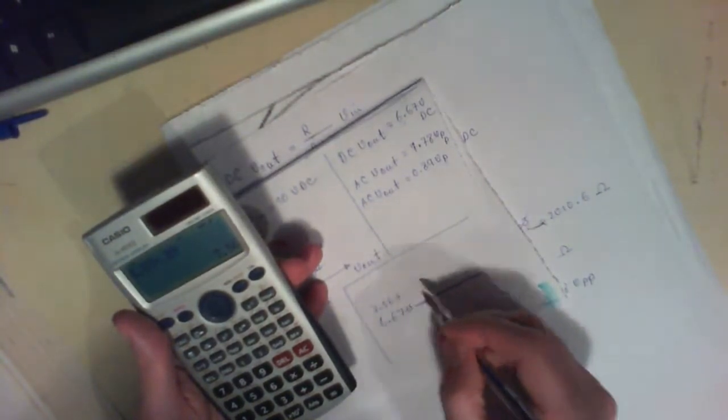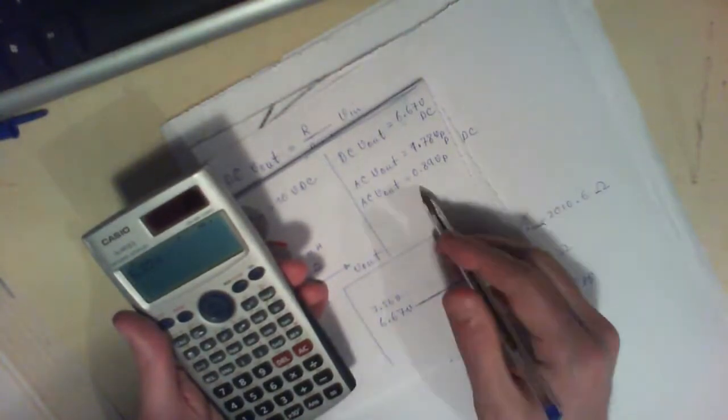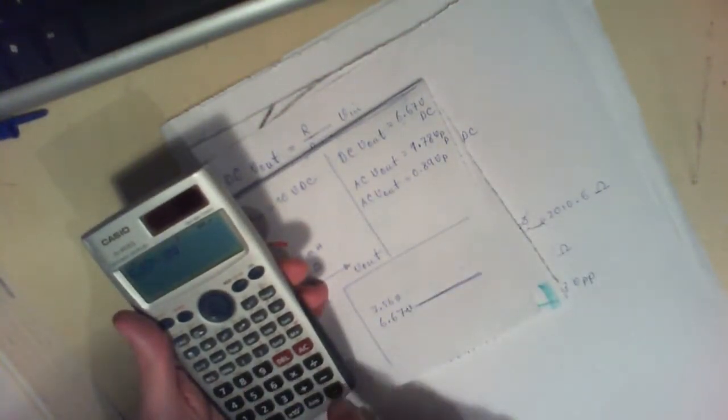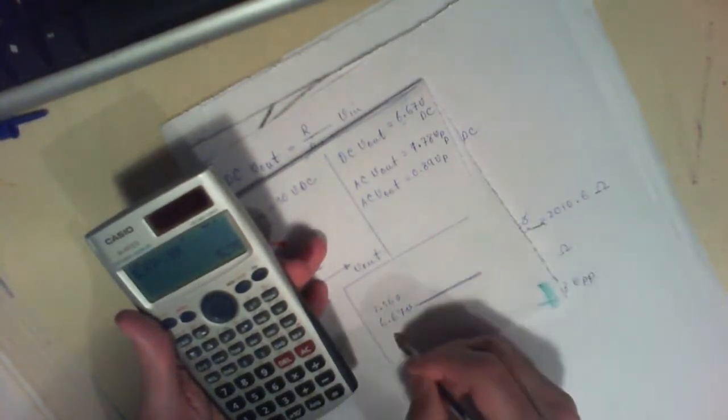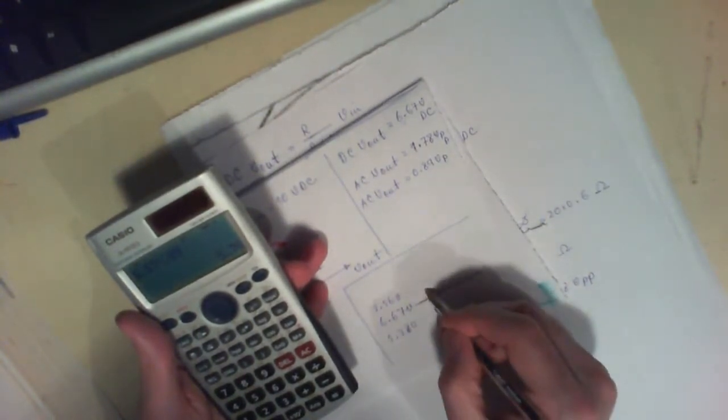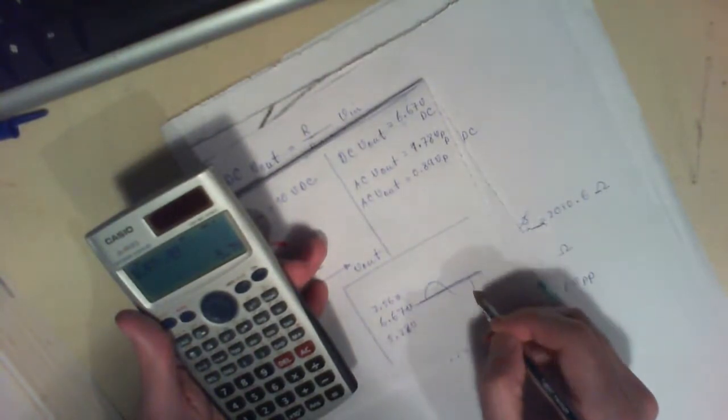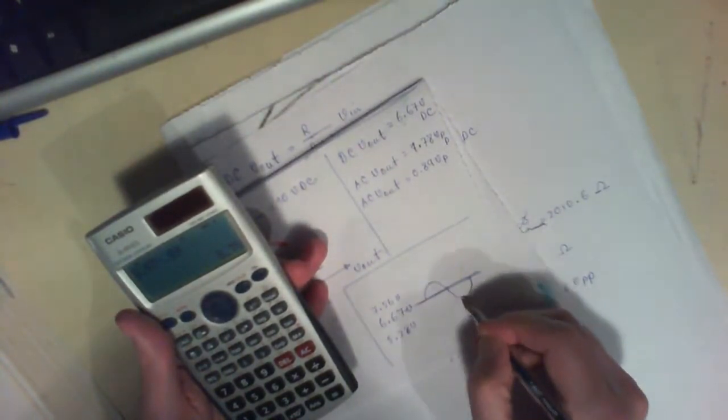And the same voltage, 6.67 volts, minus the peak voltage for the lower peak, 0.89 volts, is the same thing as 5.78 volts, and that's going to be the shape of my signal over here. So this is my input and this is my output. Okay, so that's basically all.